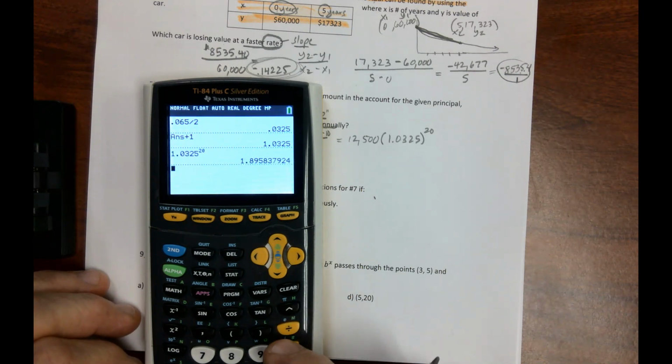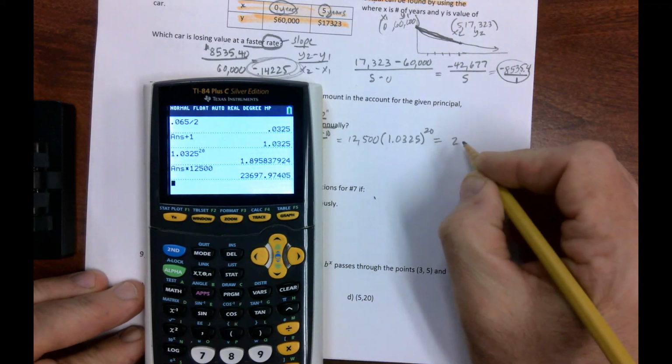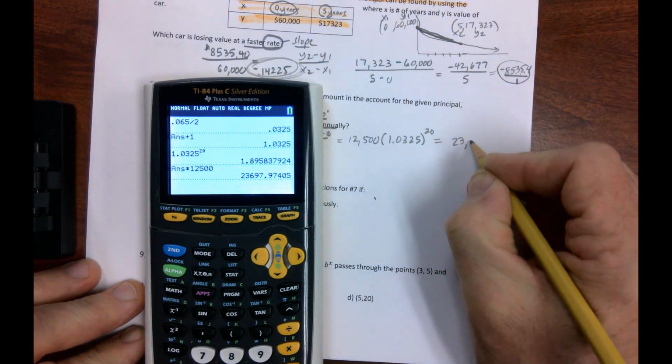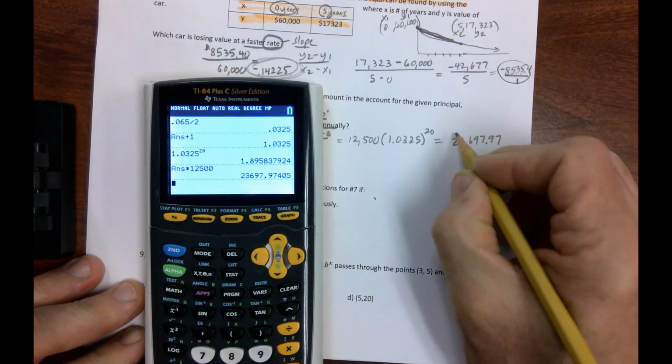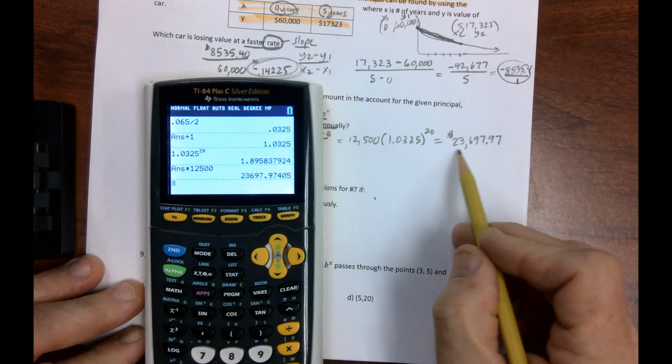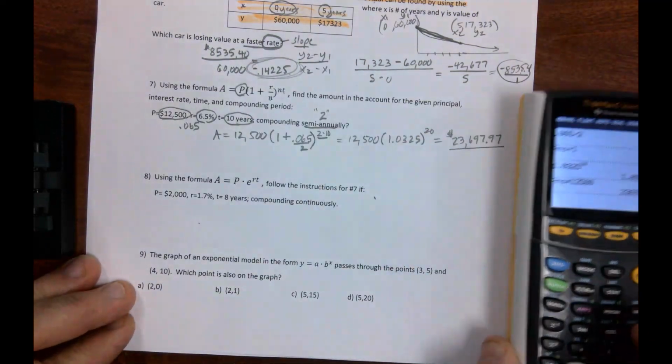We're going to multiply that by 12,500, and that is $23,697.97. So, almost doubled your money there. Seems like a good deal.